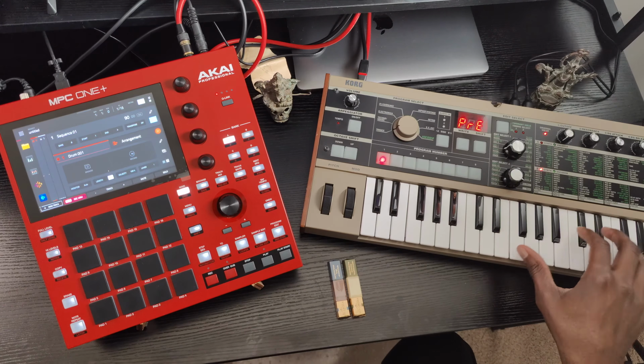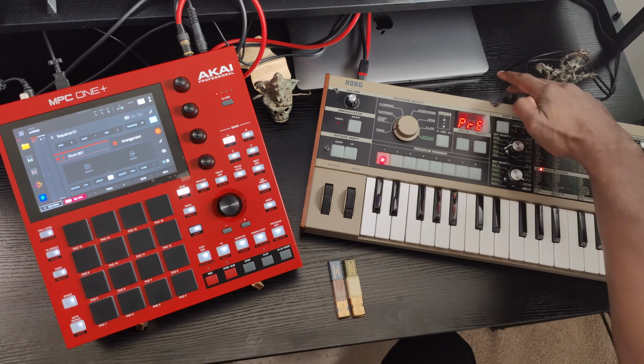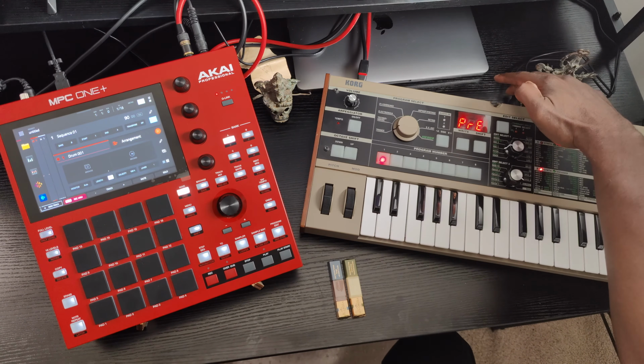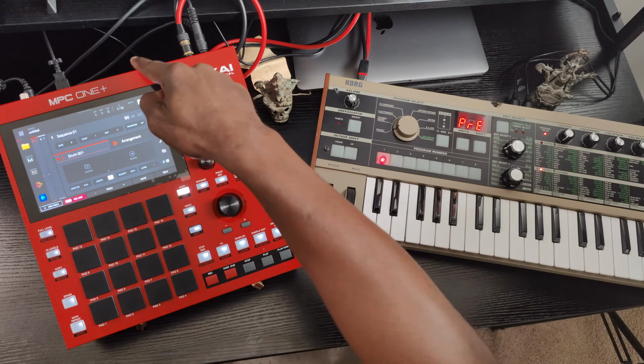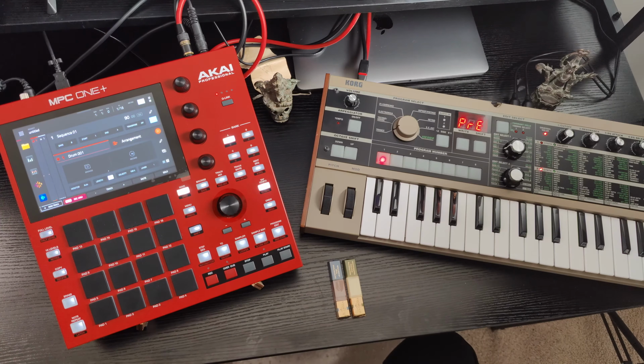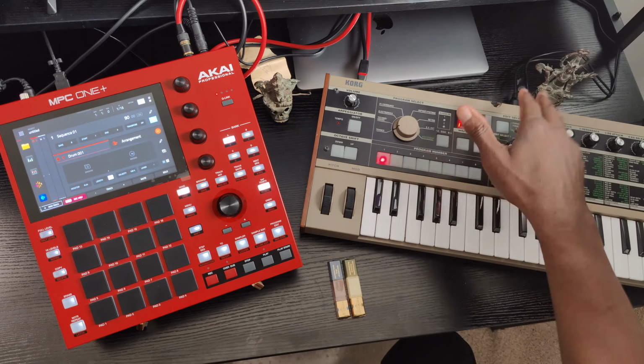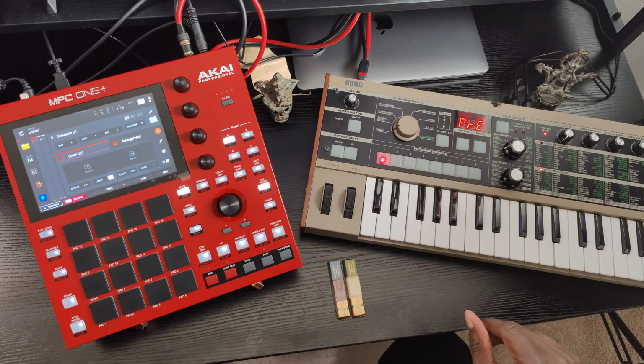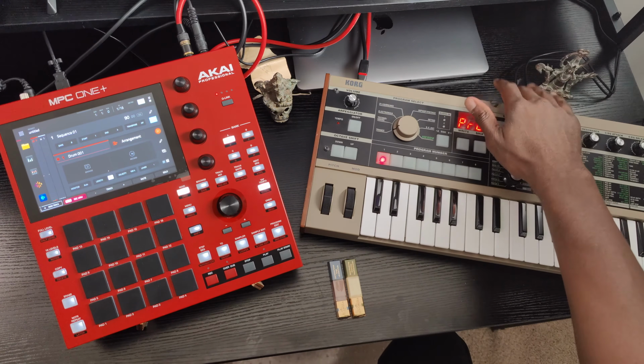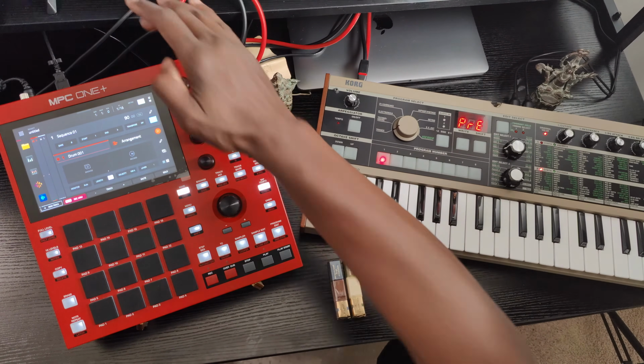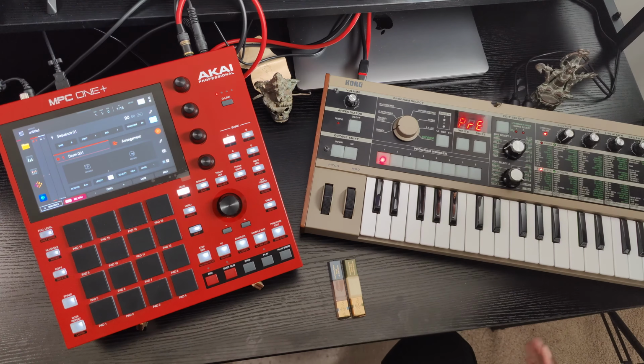I do have a converter for the purposes of this. I have my MIDI plugs going out from the MicroKorg, and that corresponds to a USB that goes into the MPC One. I could have used MIDI to MIDI. I just don't have that cable right now, but going forward, I probably will go from MIDI to MIDI into the MPC One Plus.